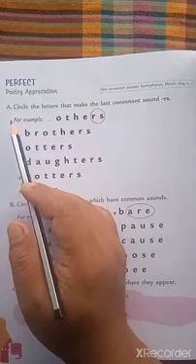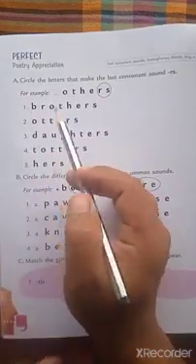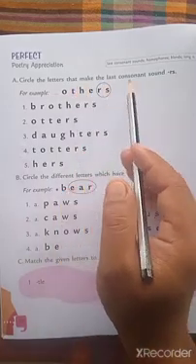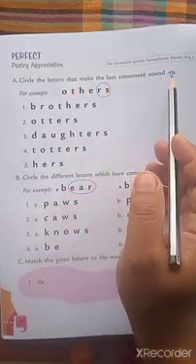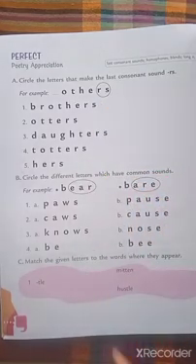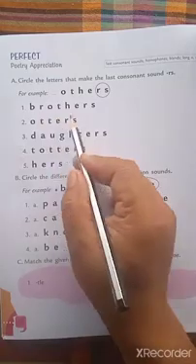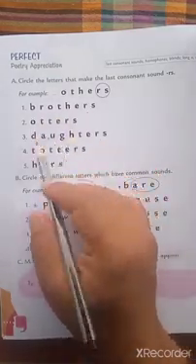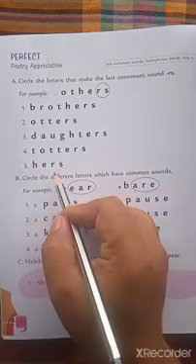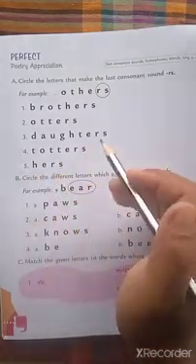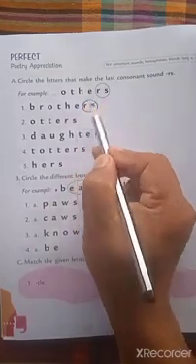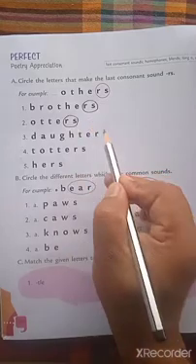Poetry appreciation. A. Circle the letters that make the last consonant sound RS. Number 1 brothers, number 2 otters, number 3 daughters, number 4 daughters, then number 5 hers. So you have to circle the last 2 letters RS. So number 1, next, then next.